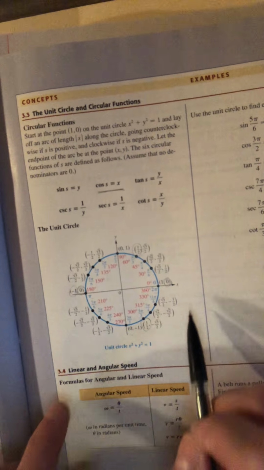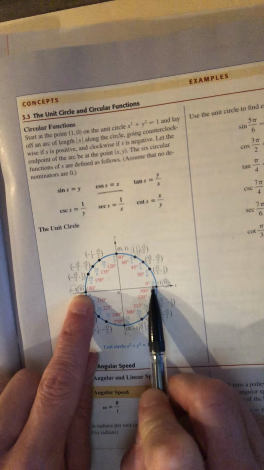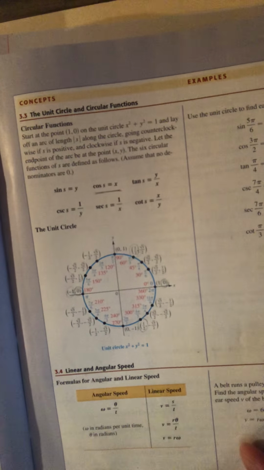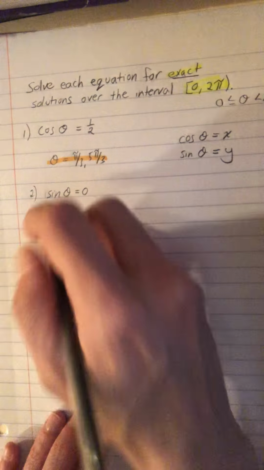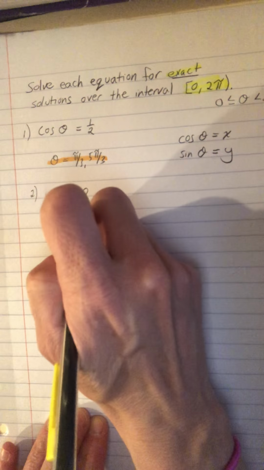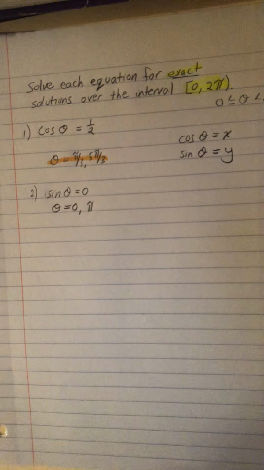So my two radian measures that have a sine value of 0, because my y value is 0, would be 0 and pi. So I'm going to go back over here and say, when is it going to be equivalent to 0? Well, theta would be 0 and pi. Those would be my two solutions.